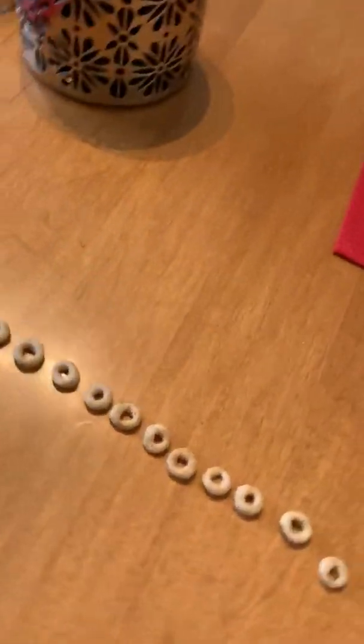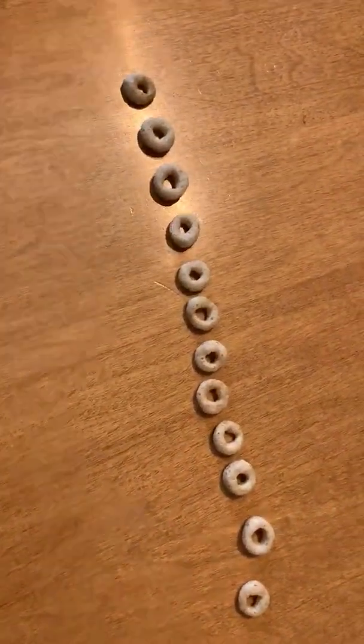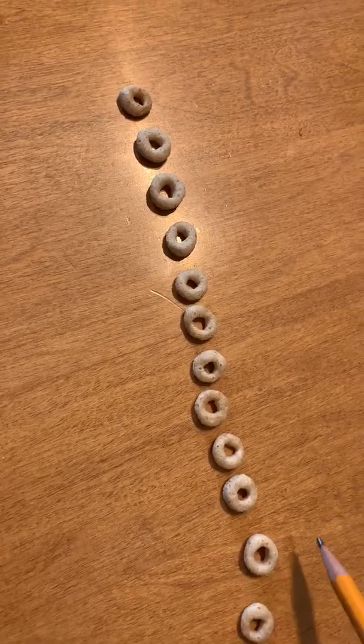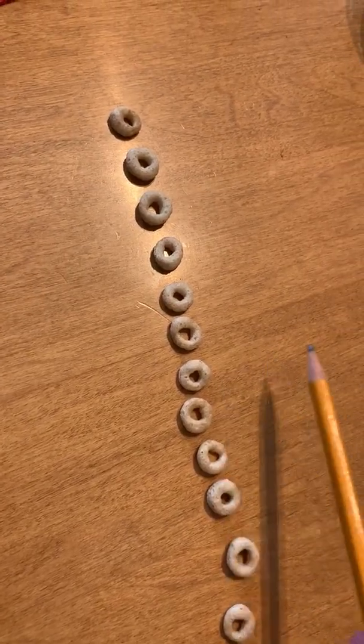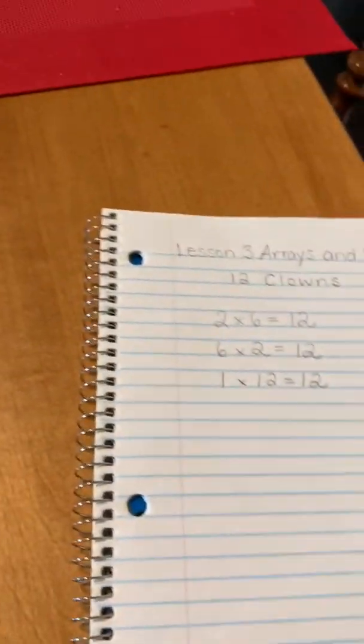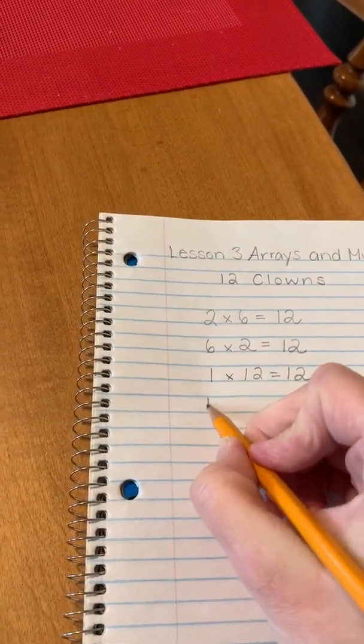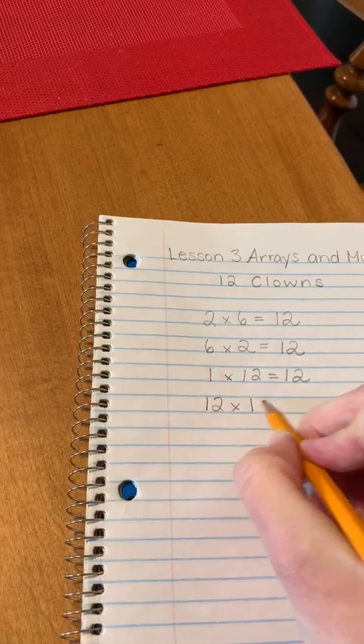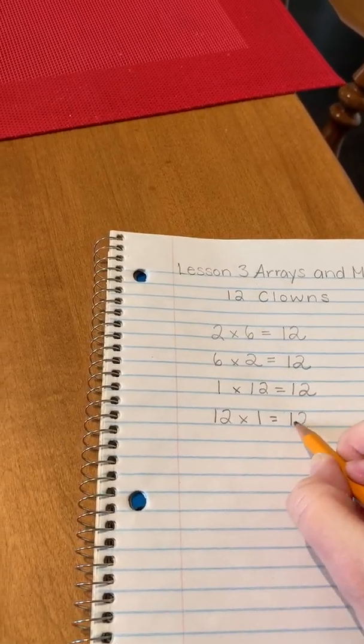Now, if I look at this the other way, I can see that it is also 12 rows of 1. So I would write that as 12 times 1.